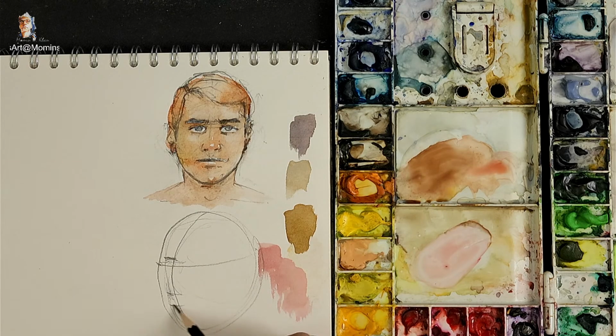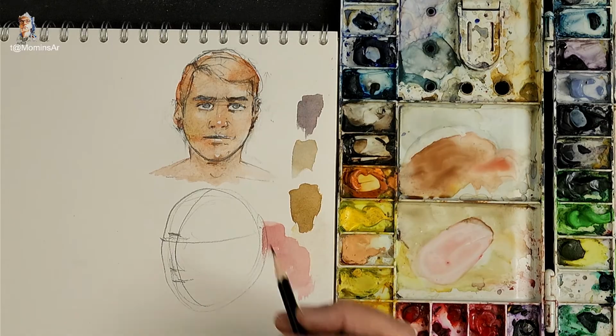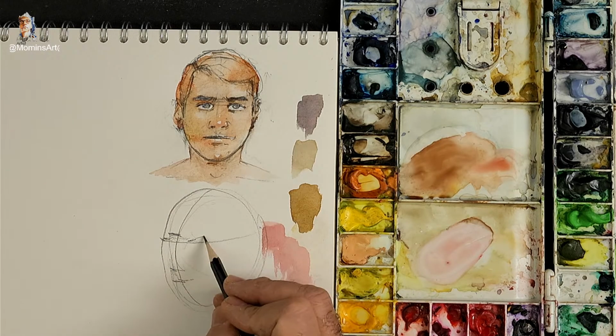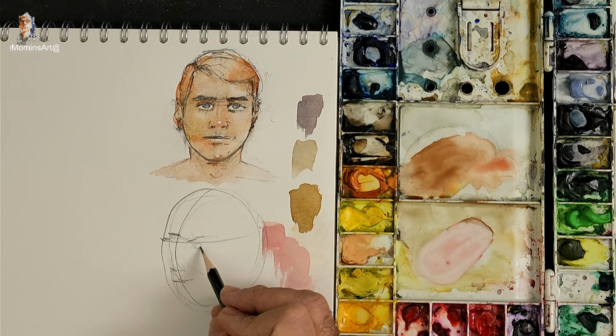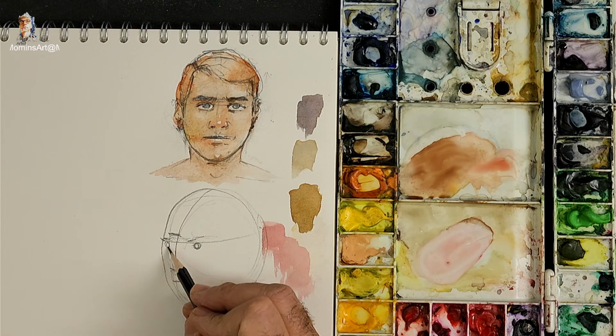This line will go here. This line will go here. I hope everybody can see what I'm doing. Okay, yeah, I can see that. And then you do the same thing. The button, a little bit turn.